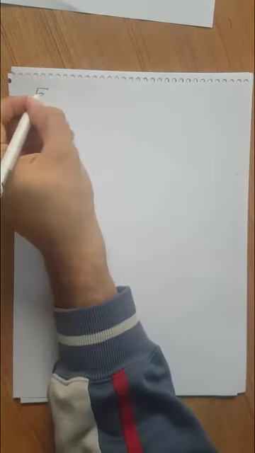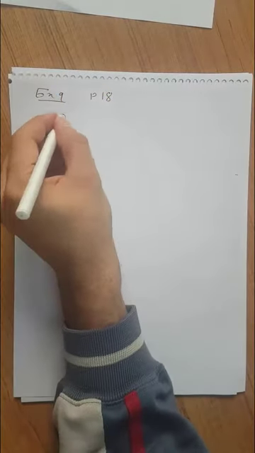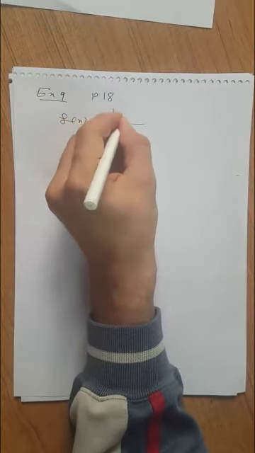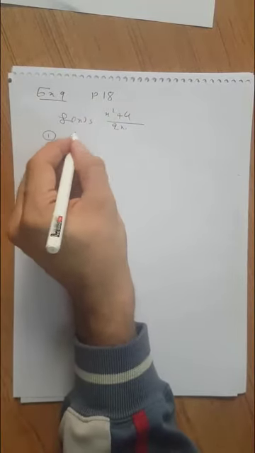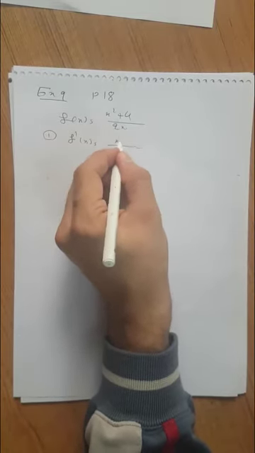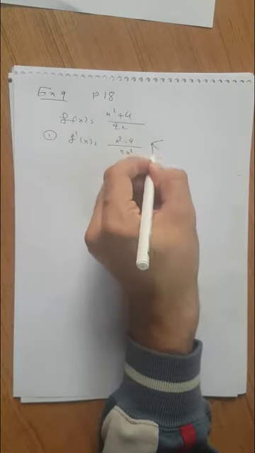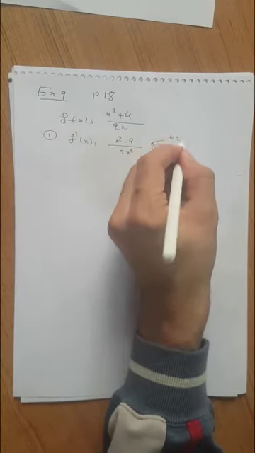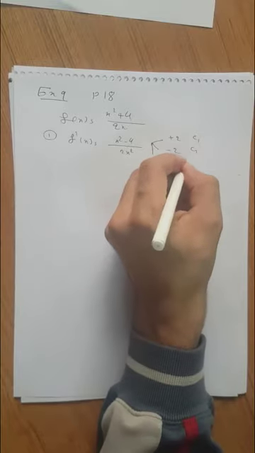So first of all, example 9 on your page 18: f of x is equal to x squared plus 4 over x. First, the first derivative of x will be x squared minus 4 over 2x squared. Then from there we have minus 2 and plus 2, and from this one we have 0 as a critical point, c1, c2, c3.